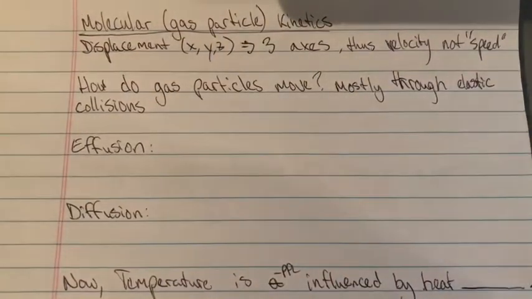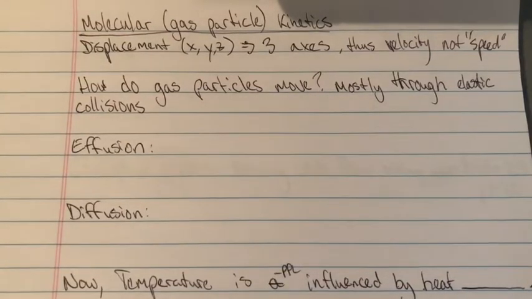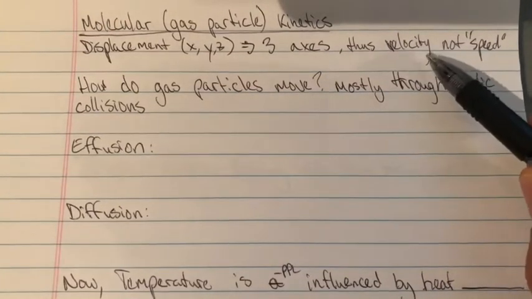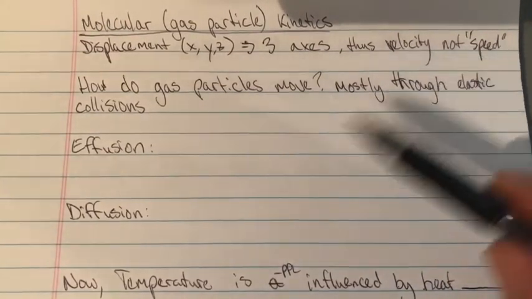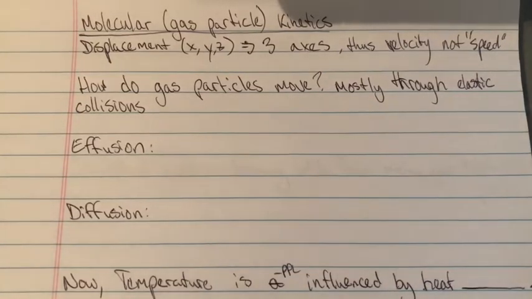So displacement. Remember that we're going in the X, Y, and Z directions. So there's going to be 3 axes, not 3 axes that you're going to chop wood with, right? So thus, it's the velocity, not the speed. So again, this is going to be bouncing all over the place along the X, Y, Z axes under different vectors and what have you. So speed is relating to going along, let's say, a flat, 1 or 2 dimensional direction.